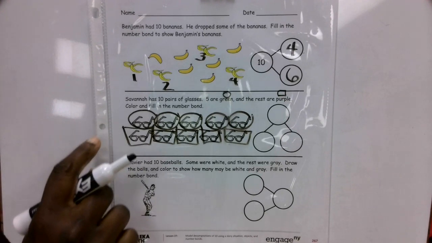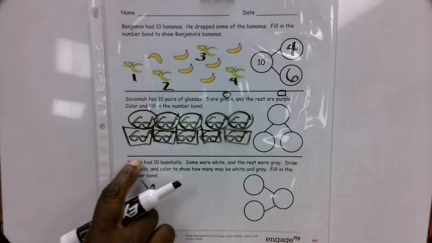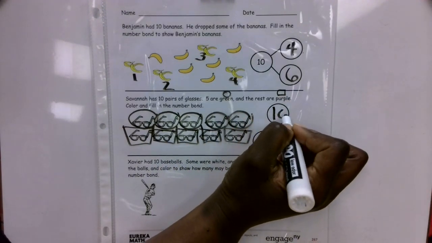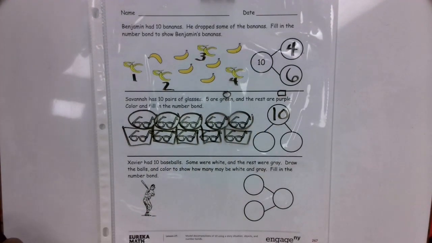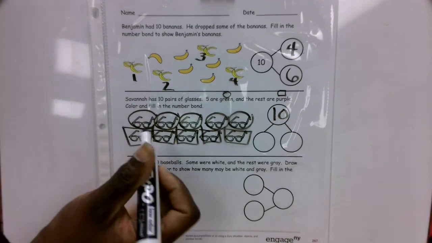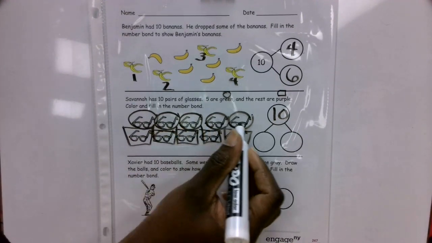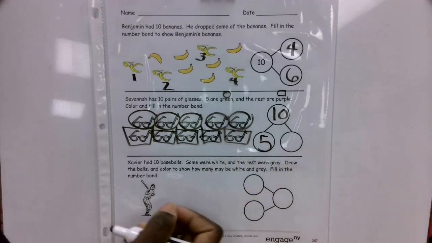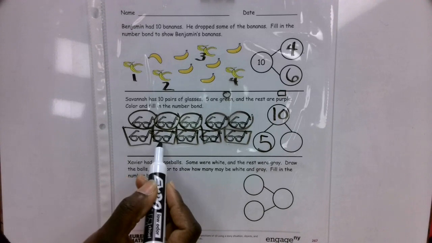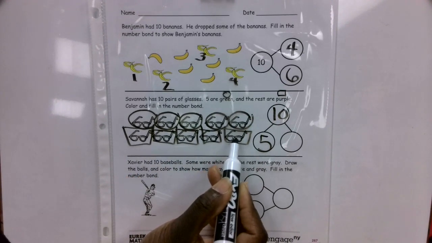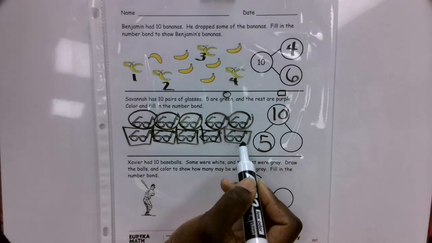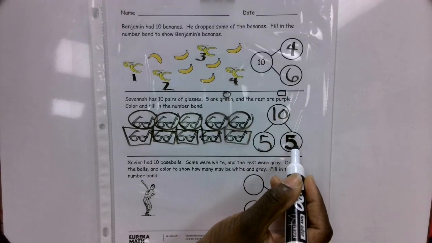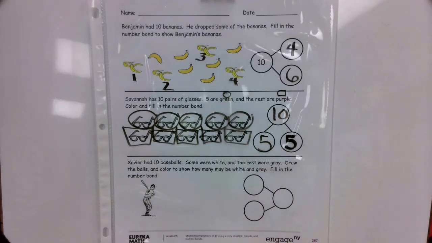How many glasses did Savannah have? In whole she had 10. So I'm going to put 10 here. And she had how many that were green? Let's count them. 1, 2, 3, 4, and 5. So part of them were green. And then she had purple. 1, 2, 3, 4, 5. Part of those were purple. There were 5. So 5 and 5 make 10.